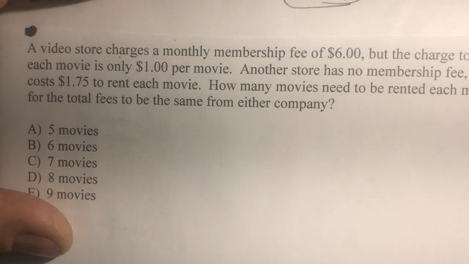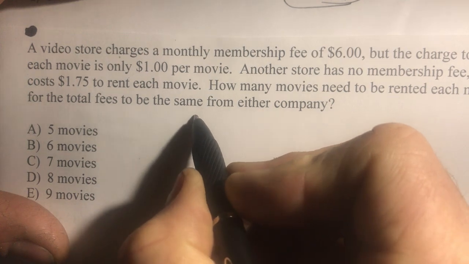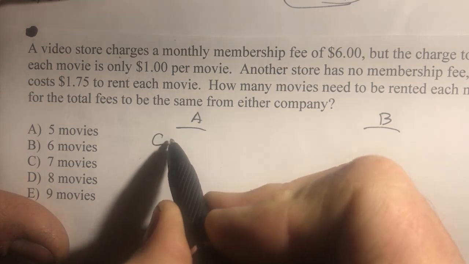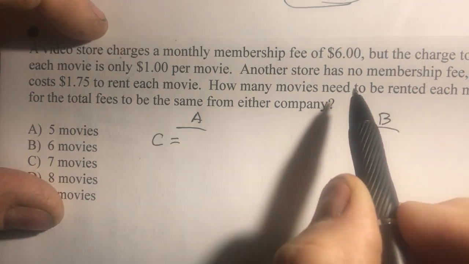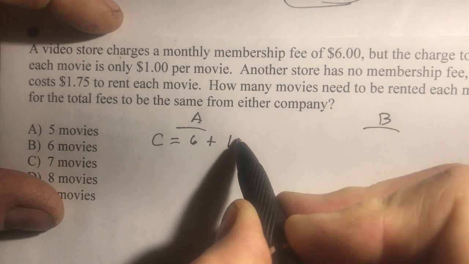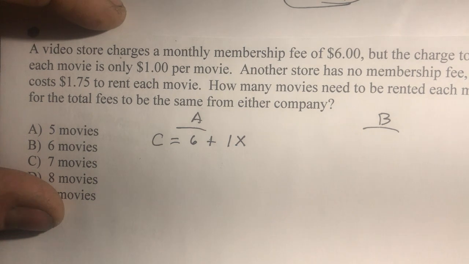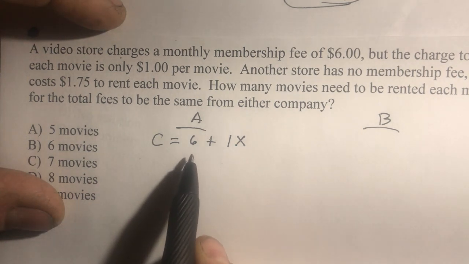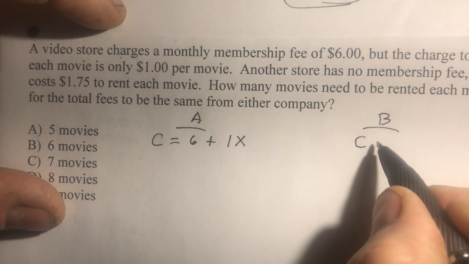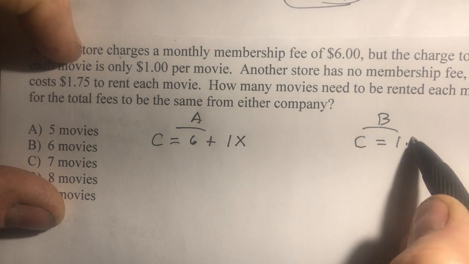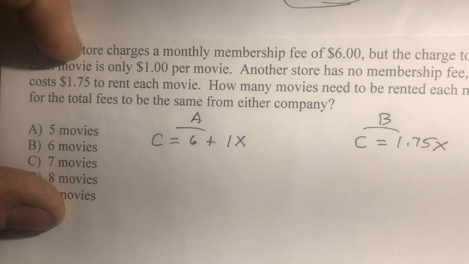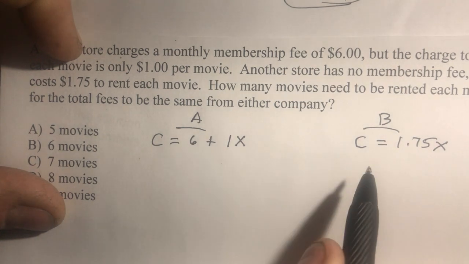All right, so what you're going to have to do here, let's just say we got store A and we got store B. What does store A charge? They charge $6 plus $1 for each movie. So we'll just let x be the movies we rent. That's what store A charges, $6 plus $1 for each movie. What does store B charge? They charge $1.75 for each movie. They don't have this $6 fee. So that's what the two charges are.